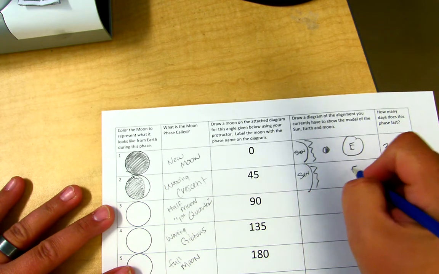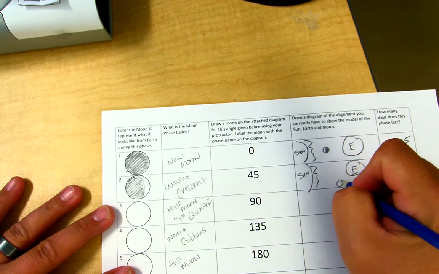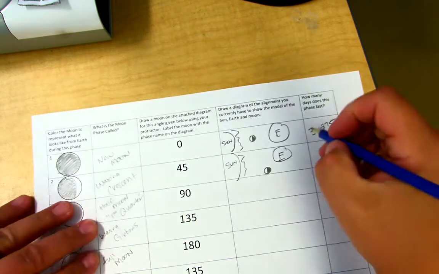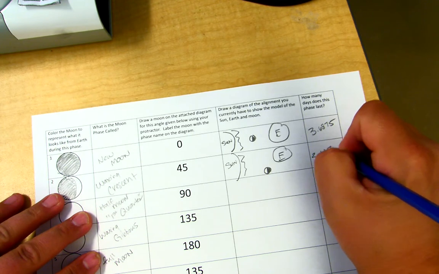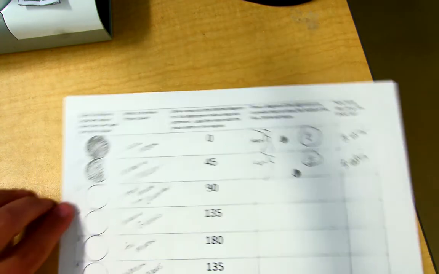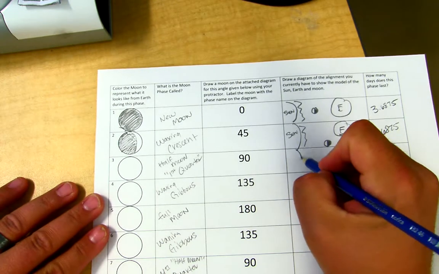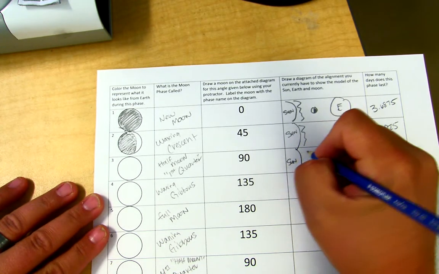This is when the moon has changed. Earth here, and the moon is now right down here. Still light in the front, dark in the back. This lasts for 3.6875 days. Then we go to the next one.